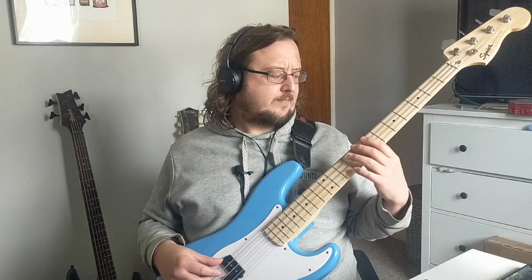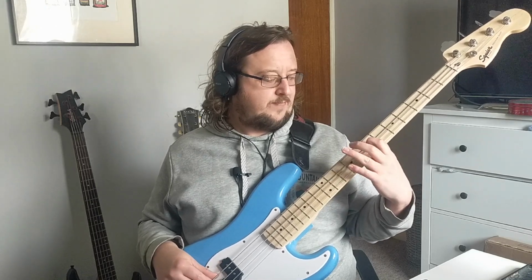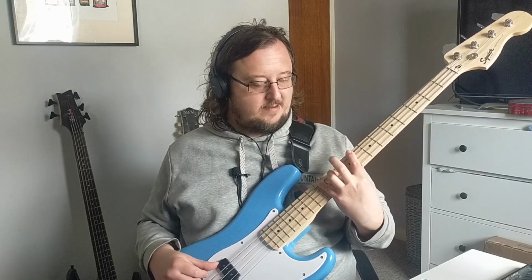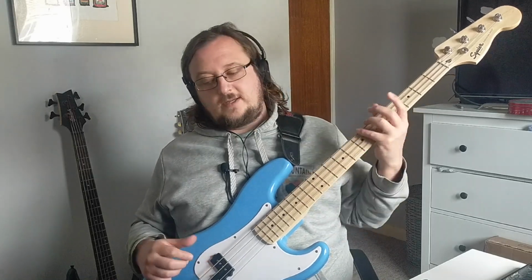we've got the major third here, but we've also got major third on the 12th fret of the E. So, what's the difference between a minor and a major third?